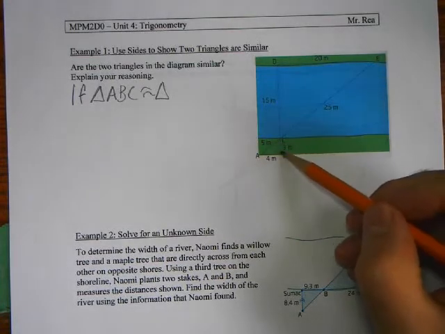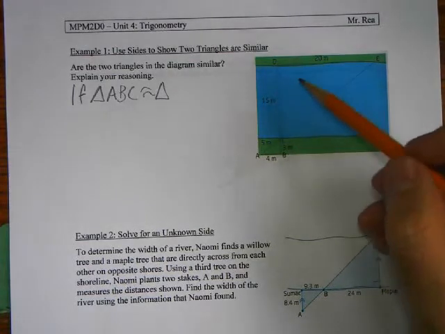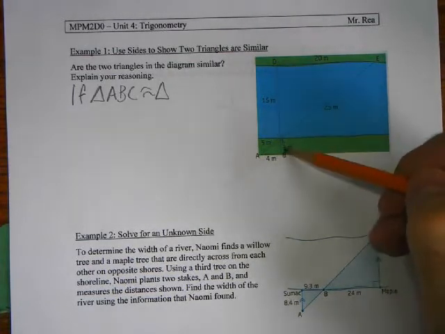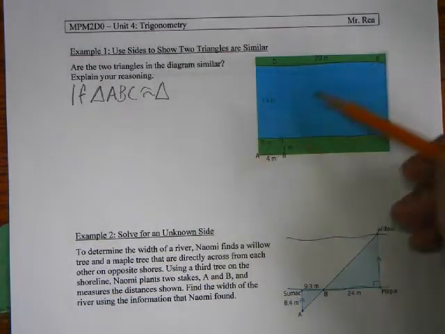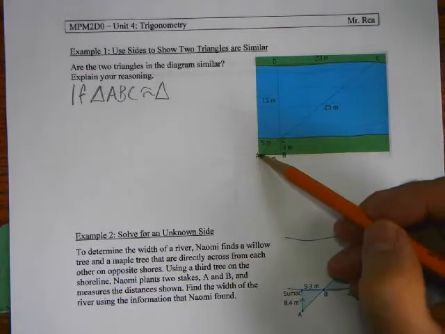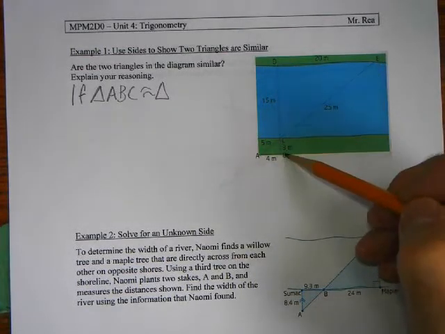Okay, I've got this right angle. This looks like a 90-degree angle here, and so does that. So I would say that the B and the D probably match up. And then based on the orientation, if this swivels around, the A would match up with the E, and that leaves C matches up with C.